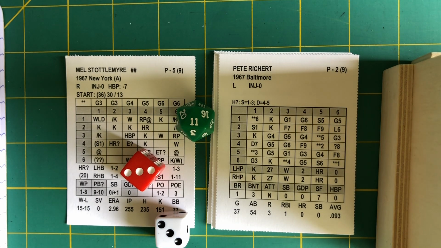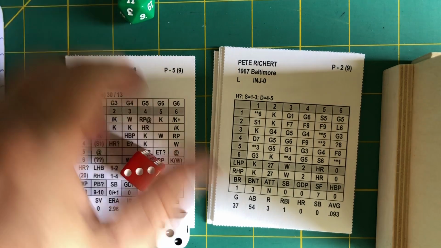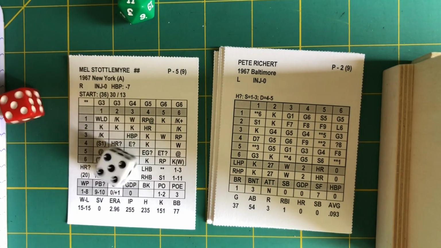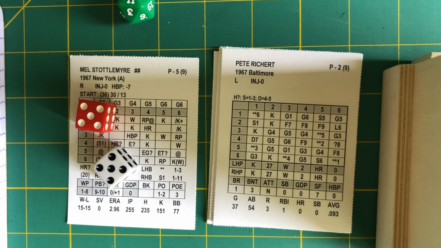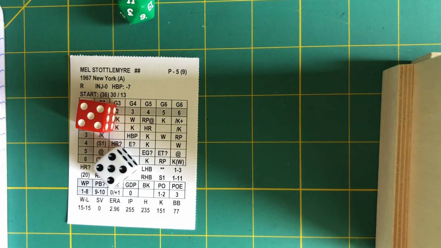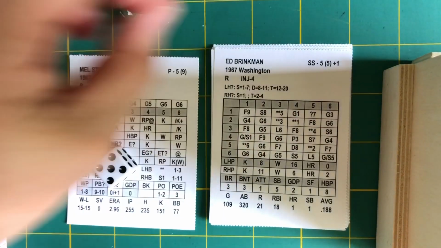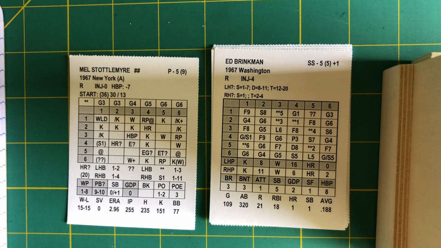So now we roll against the batter's card. 5-5 is a G4. So that's grounded to Horace Clark as McMullen advances to third, and the throw goes to Mantle to retire Richard. So with 2 outs, McMullen's now on third for Brinkman at the plate.